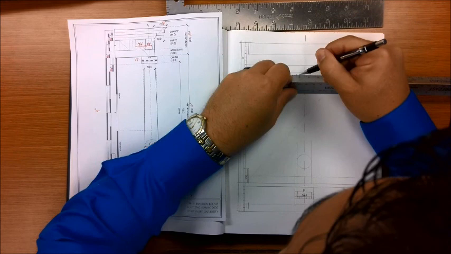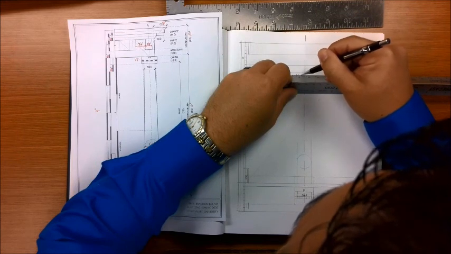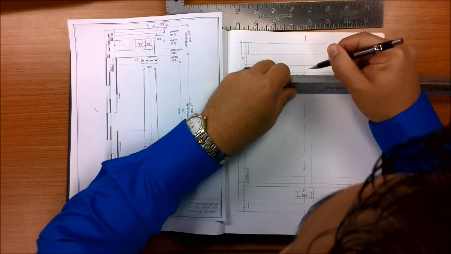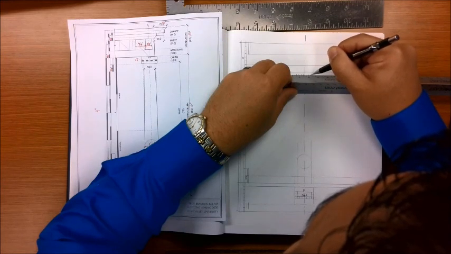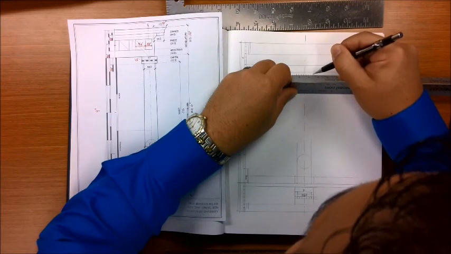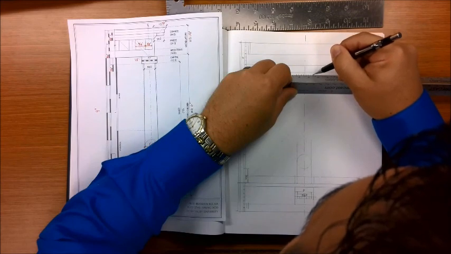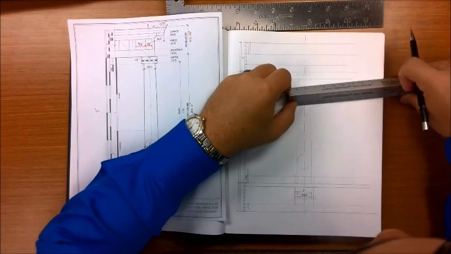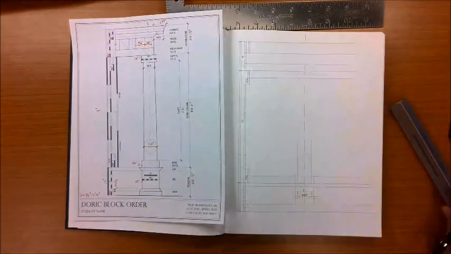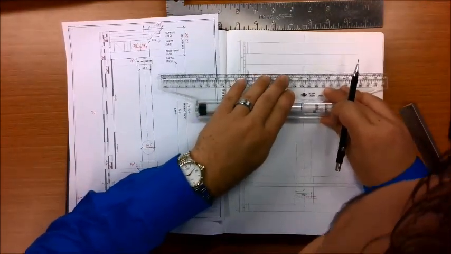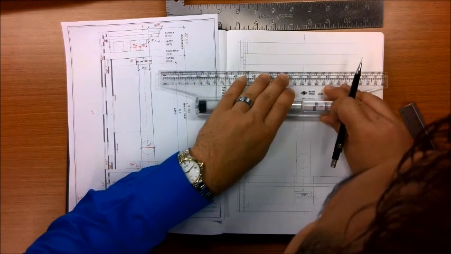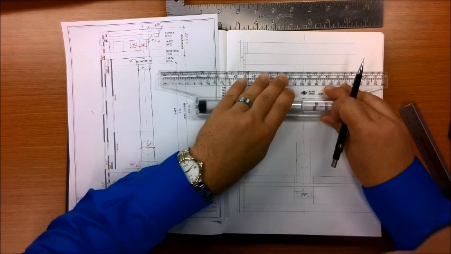On one side, and this time I'm actually going to create a little tick mark for each of these, so I can get to 7. And what we'll do is we will create a small little graphic scale here.